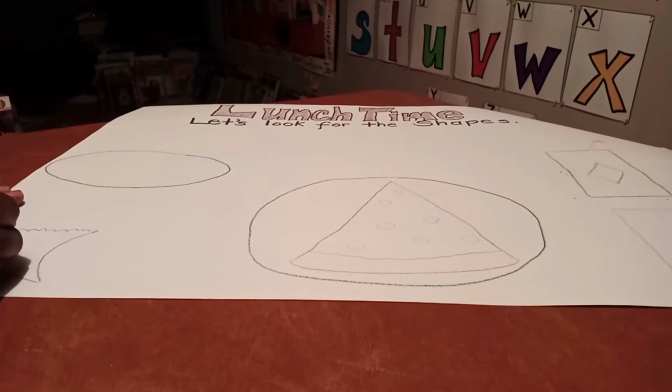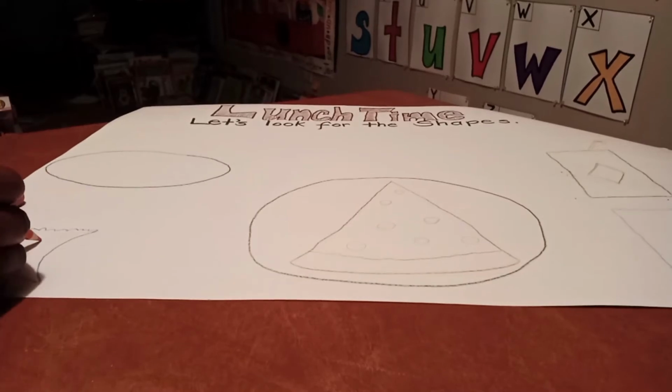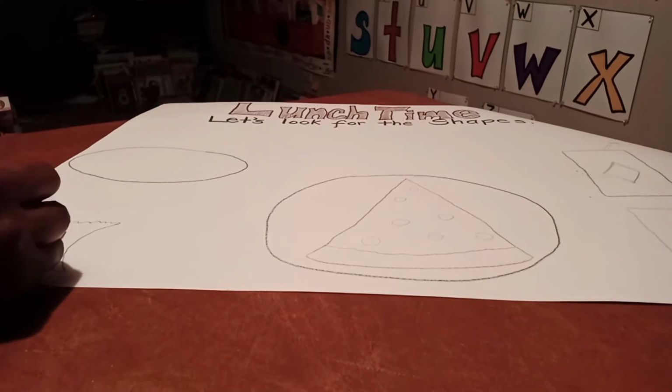And I'm going to outline these shapes. Do you see what shape that is? You do.